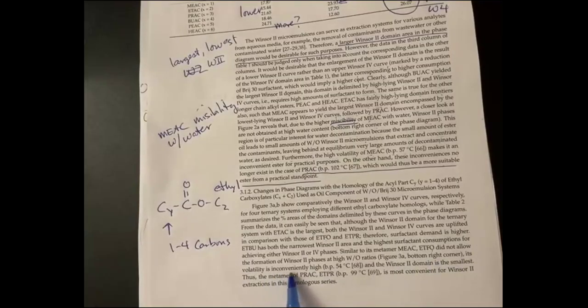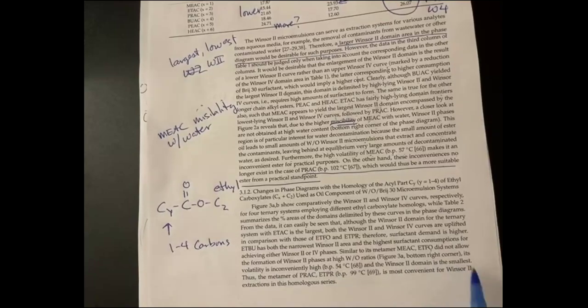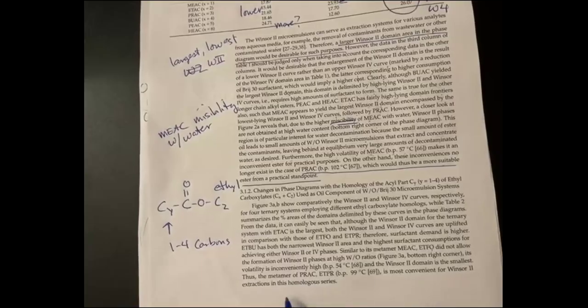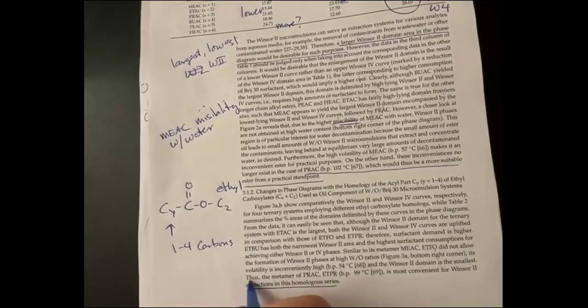Its volatility is inconveniently high, and the Windsor 2 domain is the smallest. Thus, the metamer of propyl acetate, ethyl propoxylate, is most convenient for Windsor 2 extractions in this homologous series.